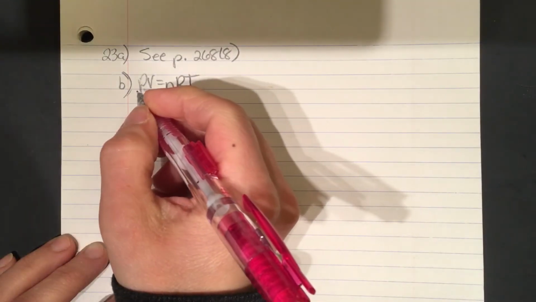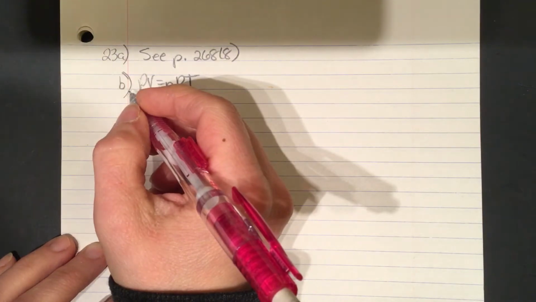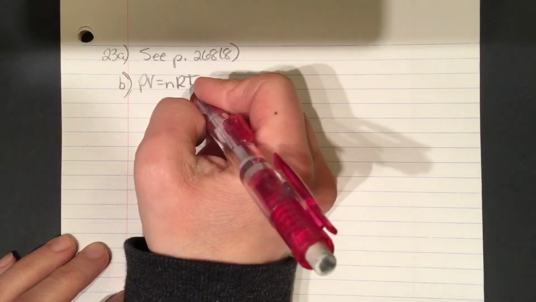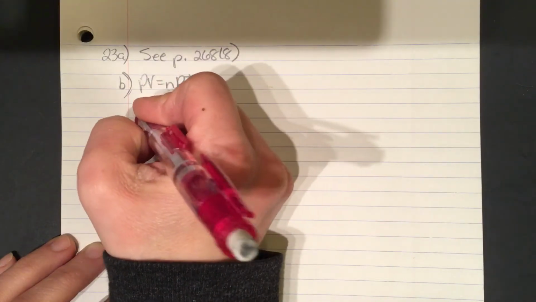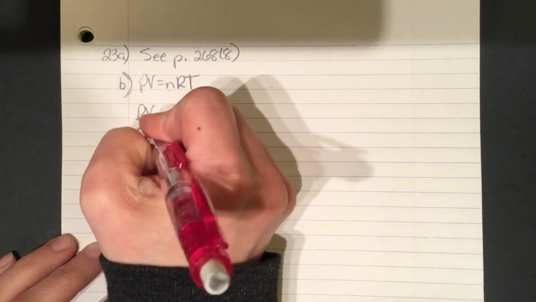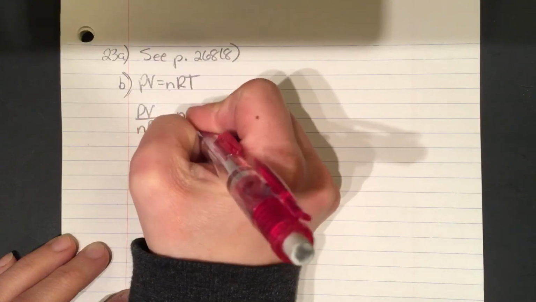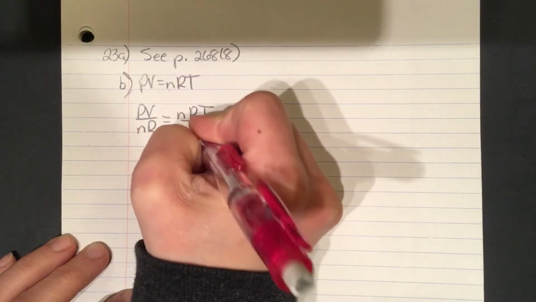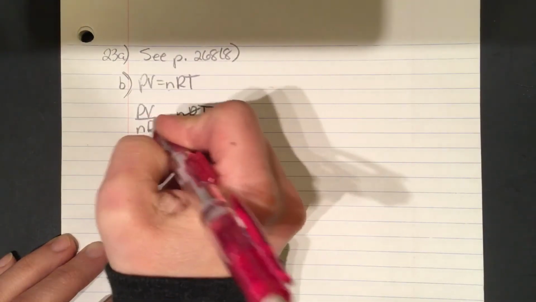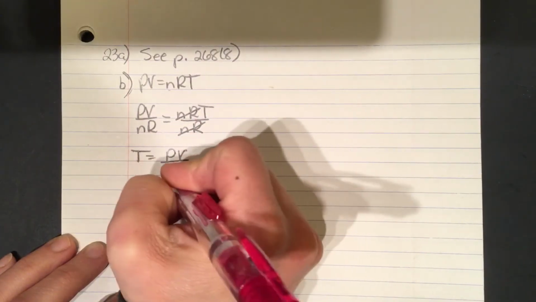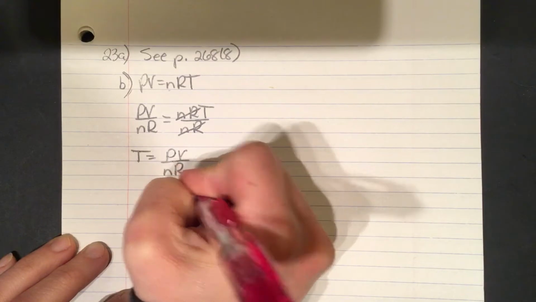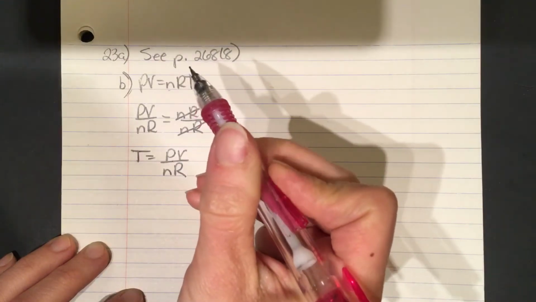Yes, Lydia, that's great. Okay, we are trying to find temperature. So we're going to solve for T. We're going to divide each side by n over R. So PV divided by n over R. So temperature equals PV over nR.